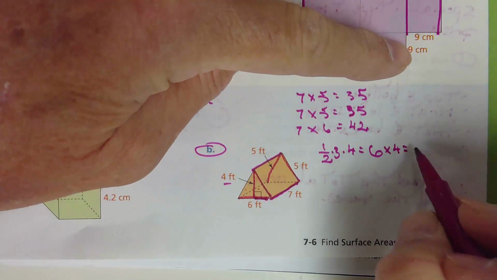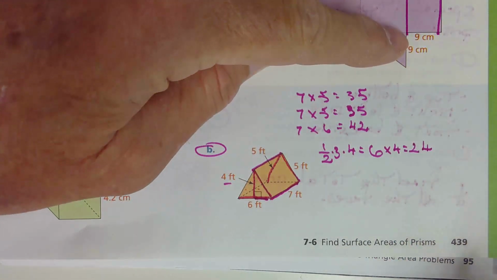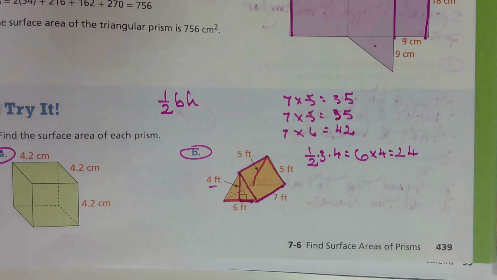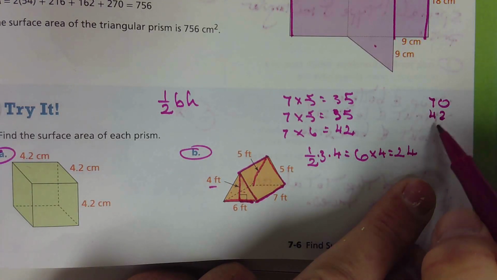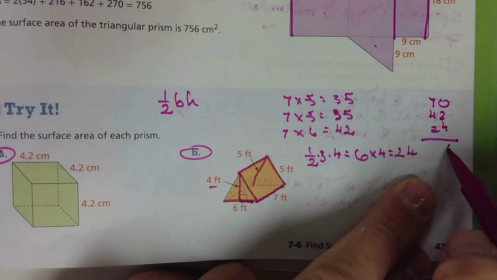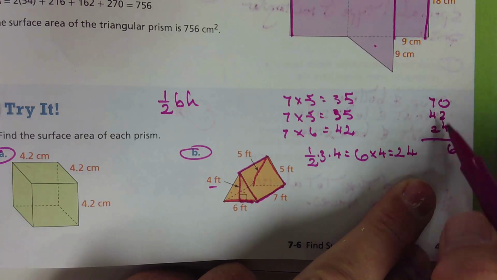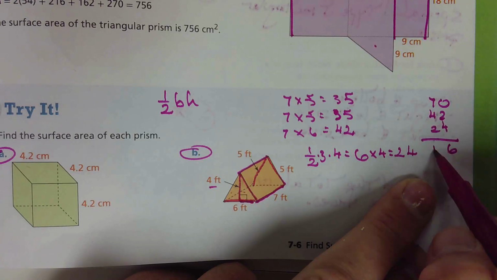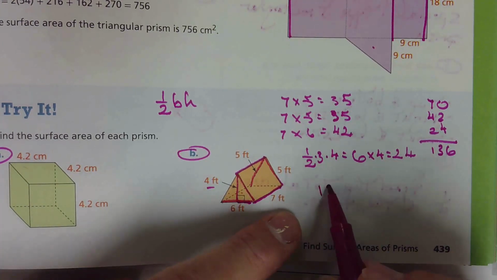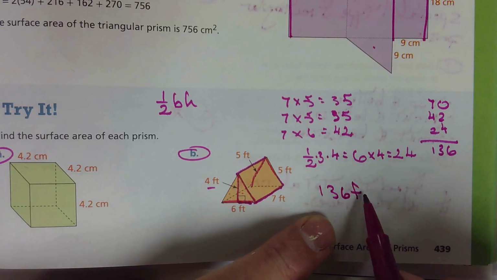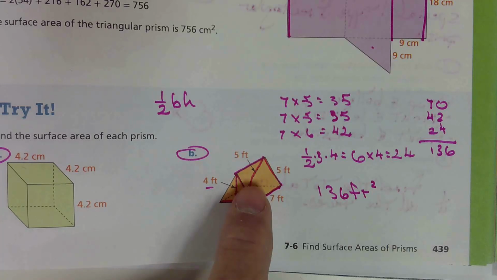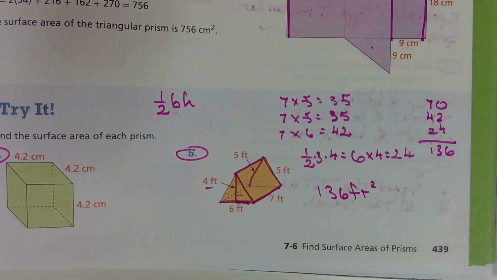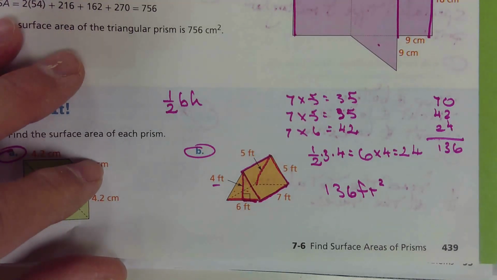Sorry about that. 6 times 4 is 24. And so you add all of those up. 35 and 35, that's 70, plus 42, plus 24. 11, 12, 13. So it's 136 feet squared, the surface area of this particular triangular prism. Okay.